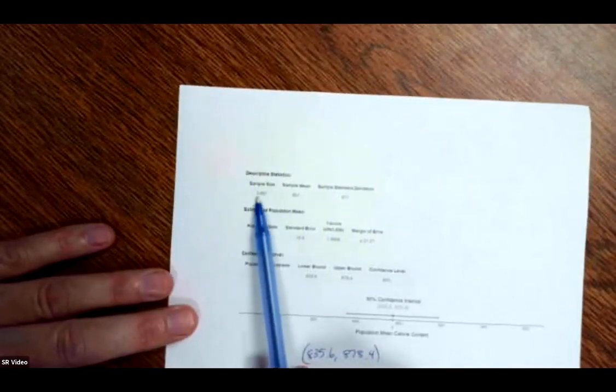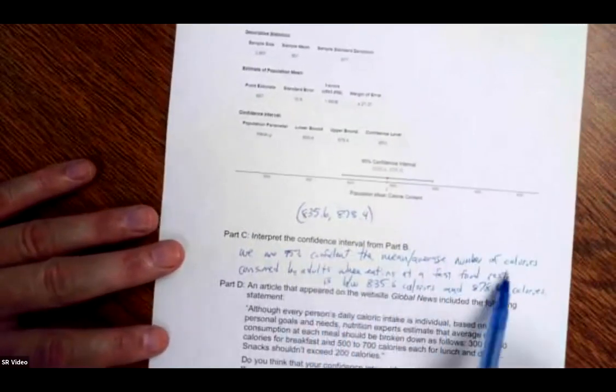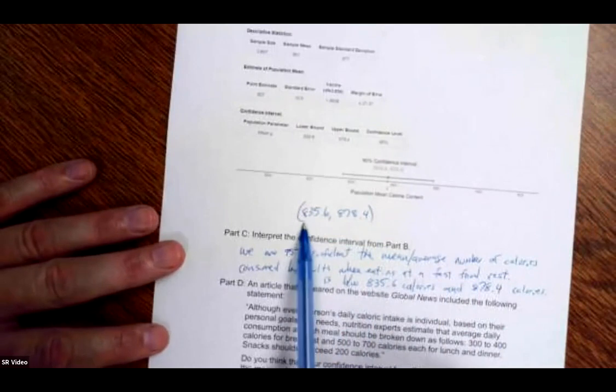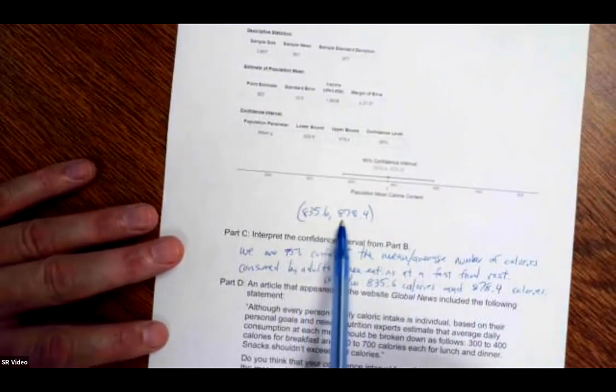Okay, so again, we're using a technique that works 95% of the time. We sampled 3,857 adults. There's literally hundreds of millions of adults in America. But based on this sample, we're projecting on the population that the average adult, when they visit a fast food restaurant, consumes somewhere between 835.6 calories and 878.4 calories.